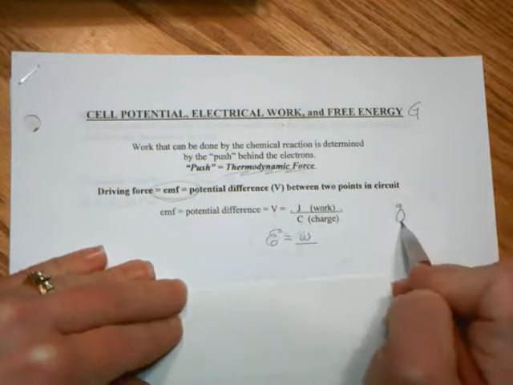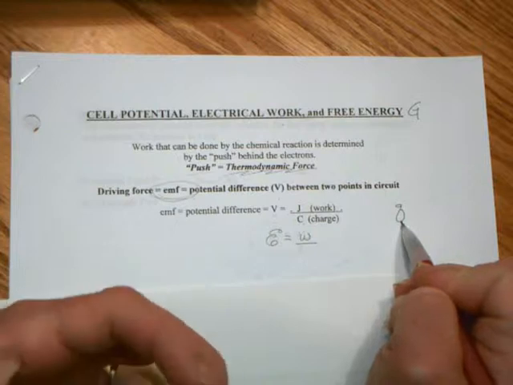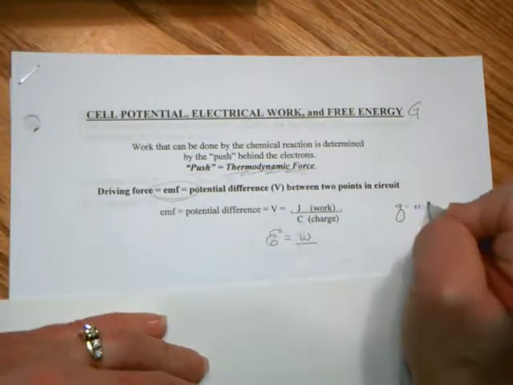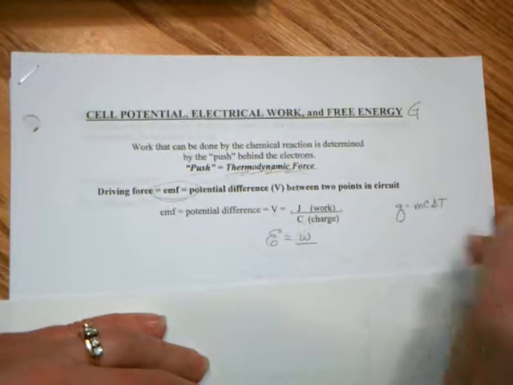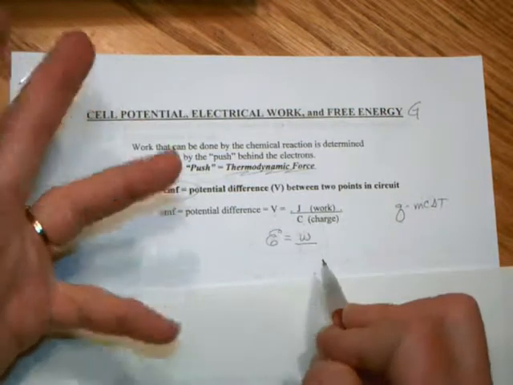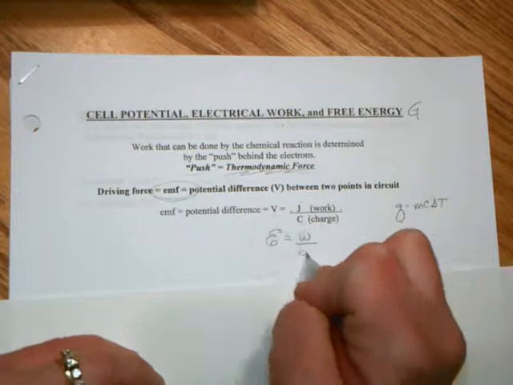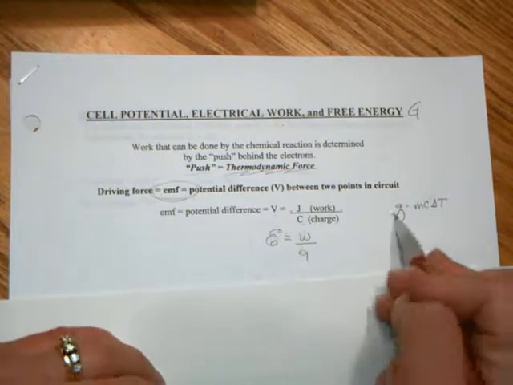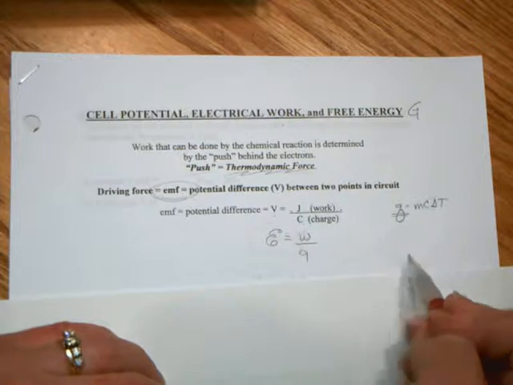Now, this Q is often utilized as the variable to represent heat, as in the case of mc delta T. This is also represented as a Q. Charge is represented as a Q, but I like to show it as a Q with a straight tail just to designate the difference from the Q utilized to represent heat.